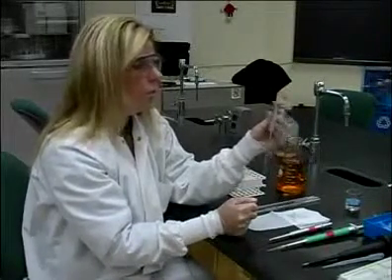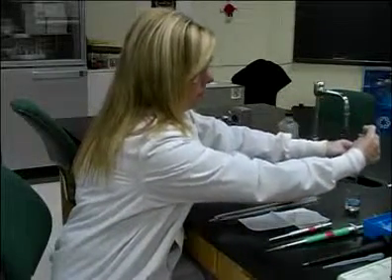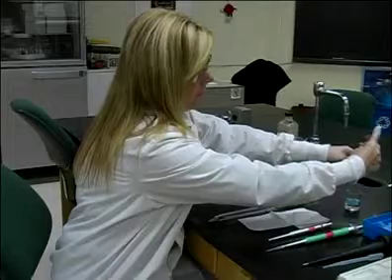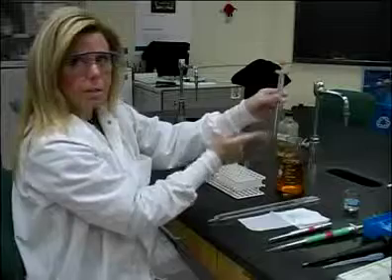So in order to use this micropipette, you actually would put it in the liquid, depress the plunger, let it up. The plunger does the work for you. It sucks up the liquid.